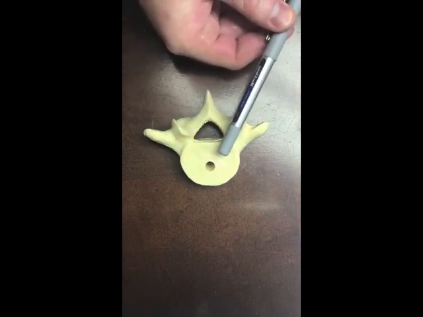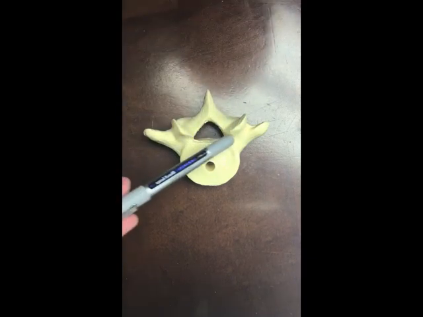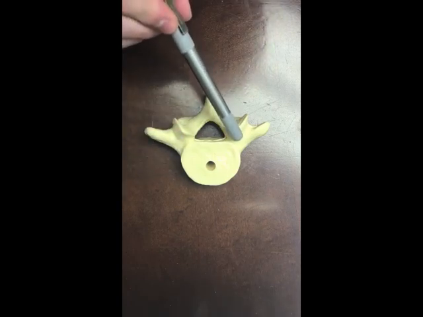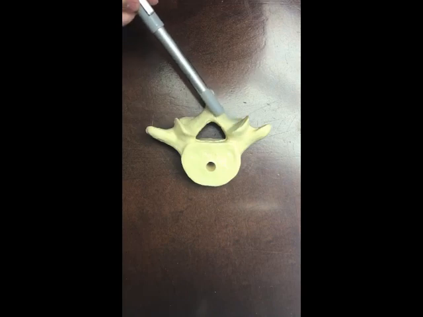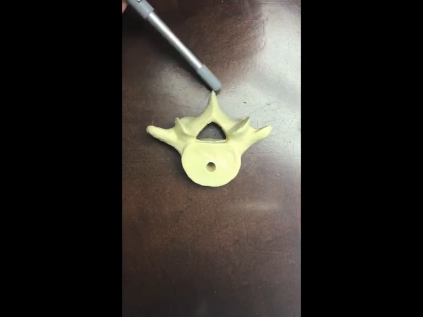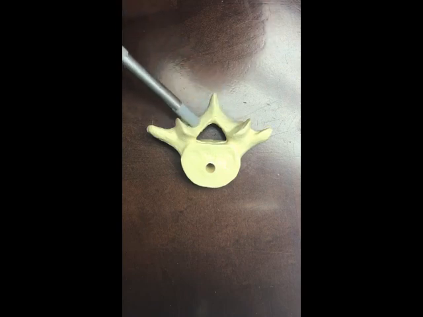We'll show this with the pen here. And that's these structures right here, the pedicle on each side. Then you have the lamina, which begin posteriorly at the pedicles here and here. They continue posteriorly like this and medially, and then join at the base of this spinous process. So this is the lamina right here, these two structures.